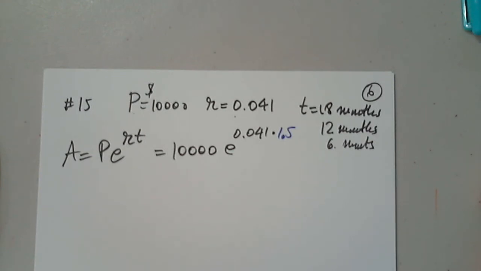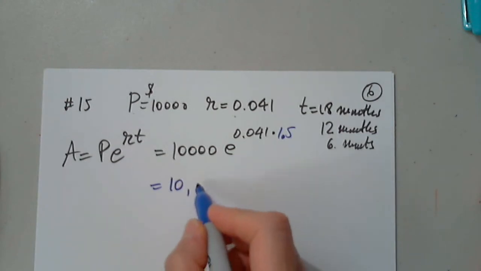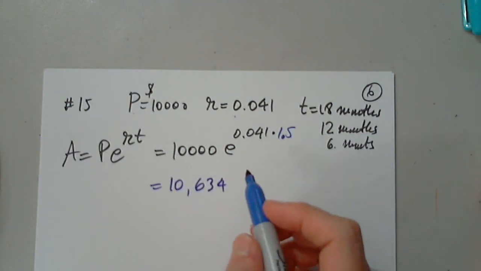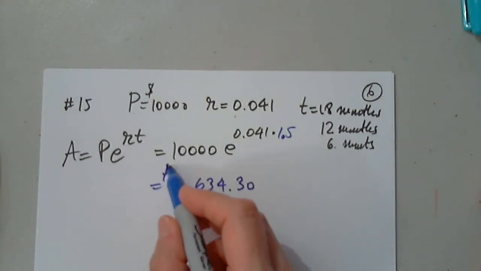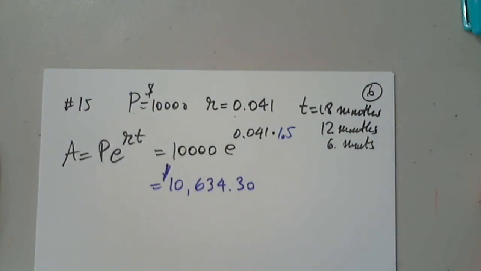Okay, so 10,634, since we're talking about money, 0.30. Okay, back to my book.